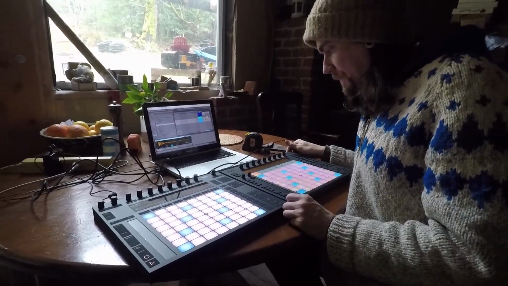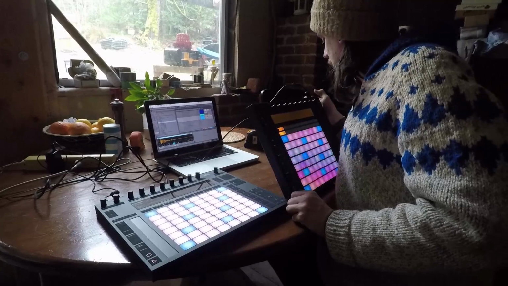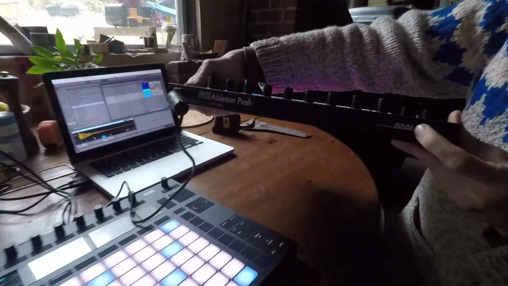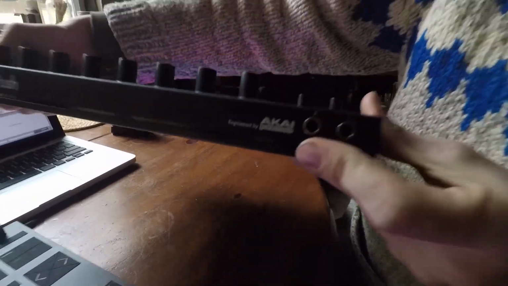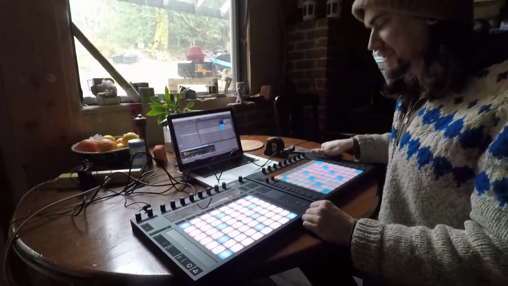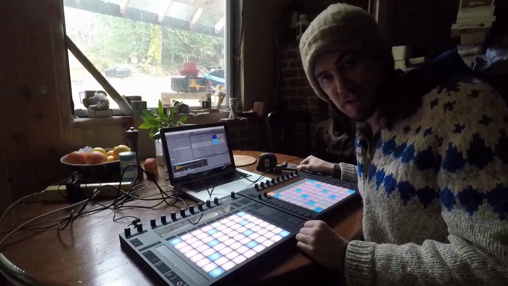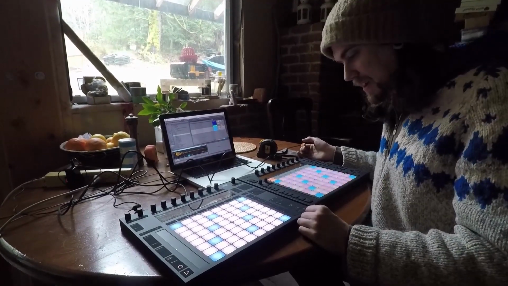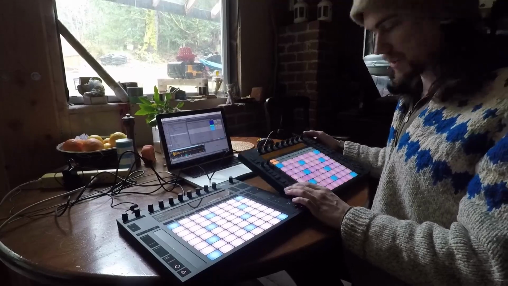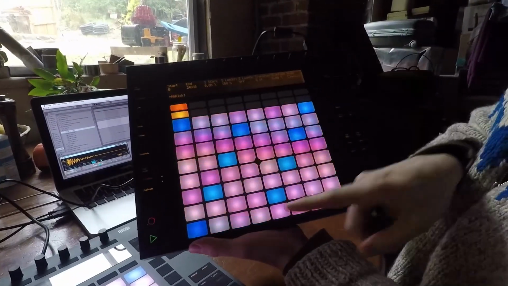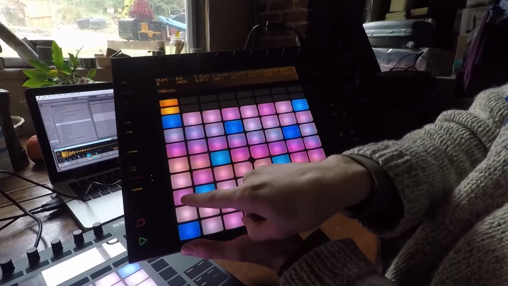Push 1 was a partnership with Akai. Akai has some distribution problems. It was very difficult to find a Push 1 when it first came out. There were some problems, and you'll notice that the LEDs are a little blue, like the white ones are a little bluish, and some are more pink than others, especially these two.